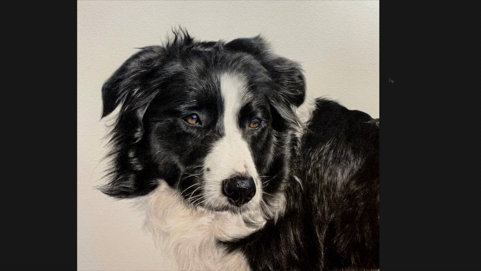Everybody has a different style. Some people like to put all of the details and everything in. For me, it's about being a little bit softer with the details. It's more about really pushing those lights and the darks. So that is my number one tip in this particular session for creating realism with coloured pencil.